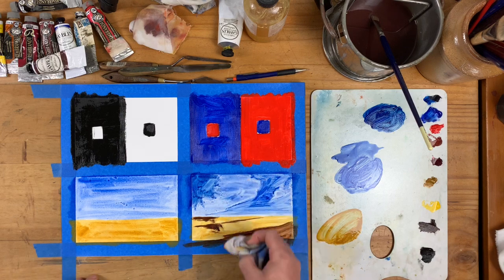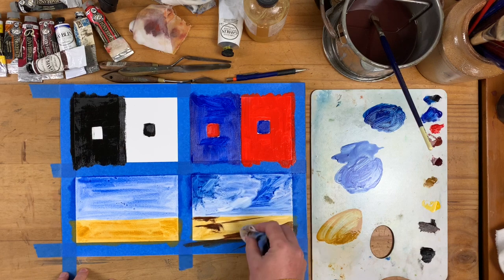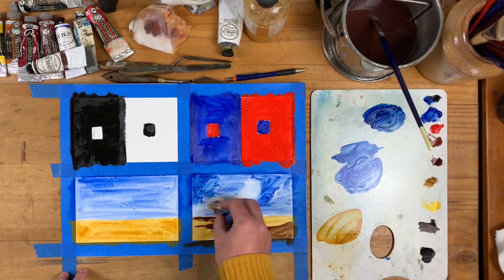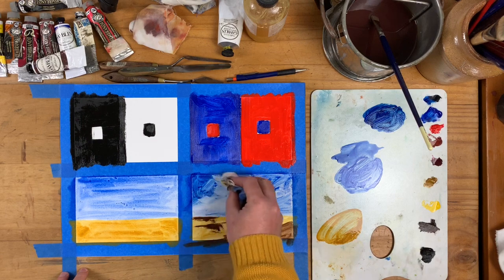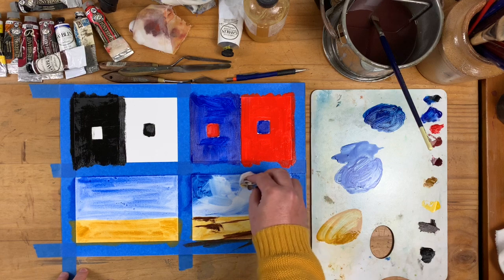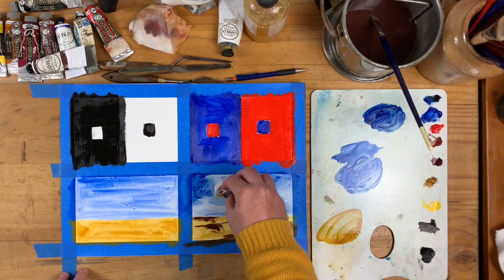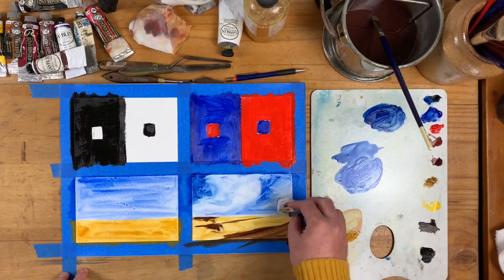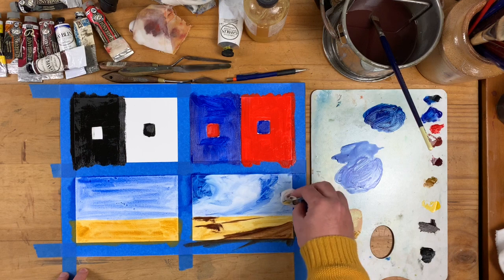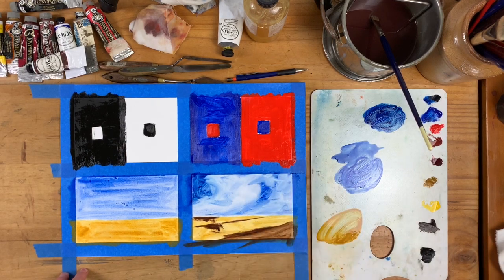You can, particularly if you're working in oils, start to even wipe out and soften with a cloth, like so.